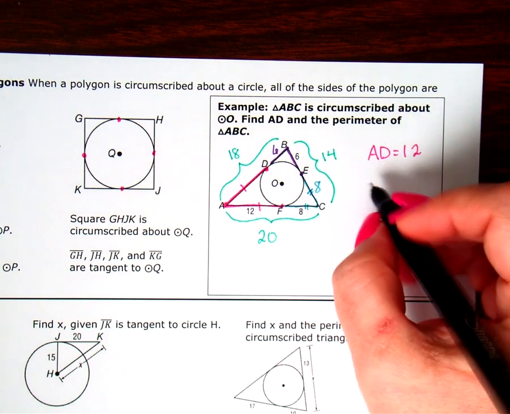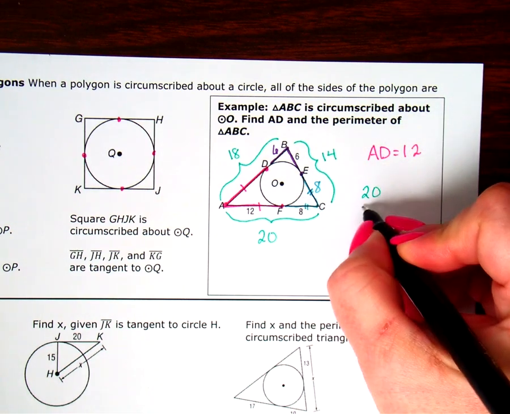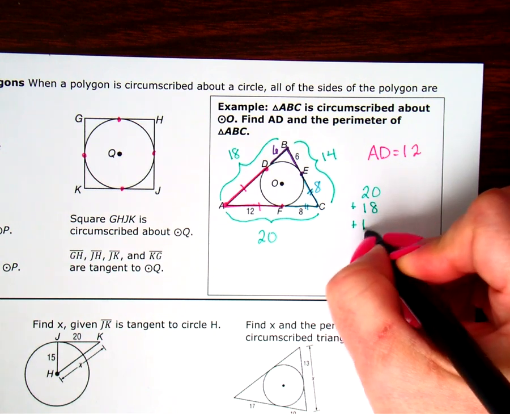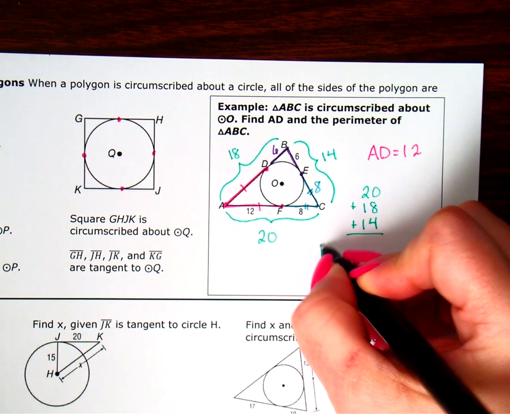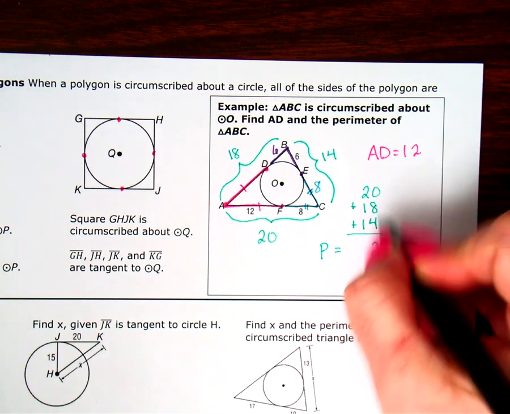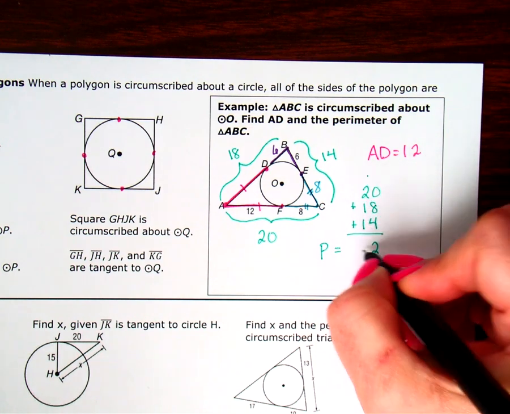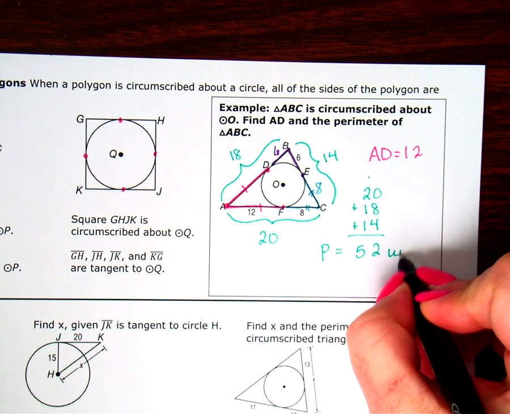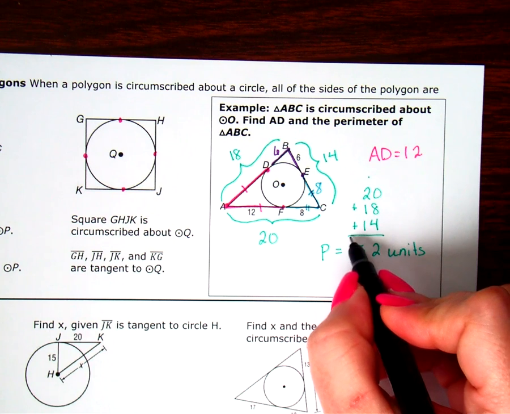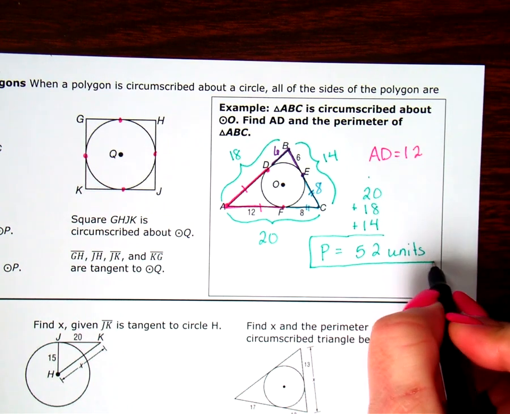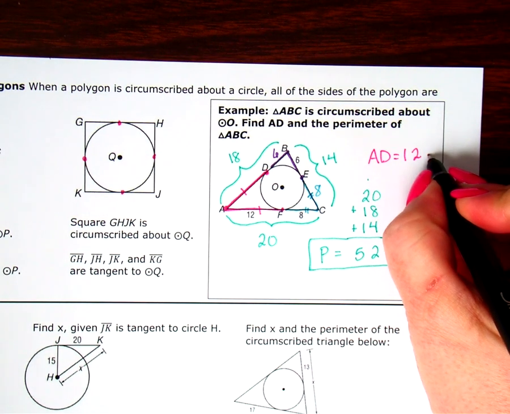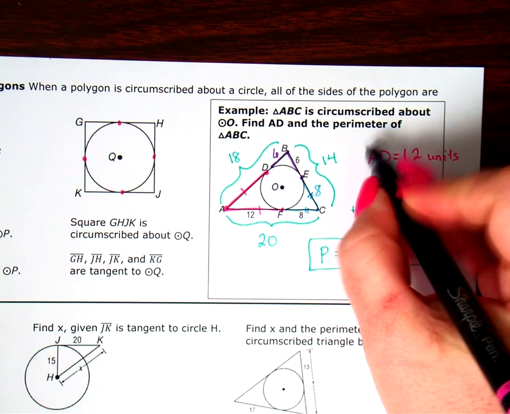So for my perimeter, I just need to add up all my sides, right? The 20 plus the 18 plus the 14 is going to give me my perimeter. So that's 12, carry the 1, 2, 3, 4, 5, 52. I don't have any units, so we'll just say 52 units for my perimeter. And then AD, I didn't put units on it, we'll go ahead and do that, is 12 units.